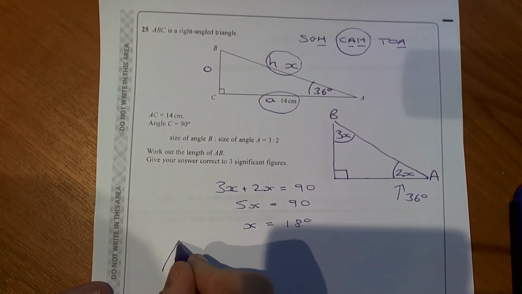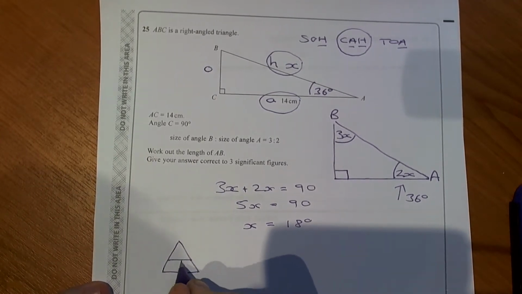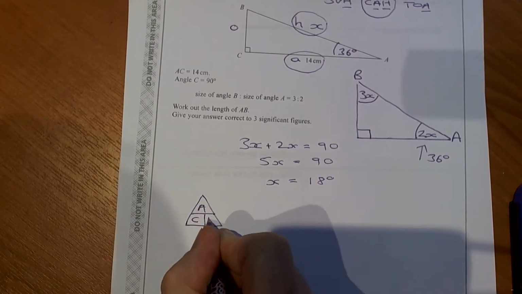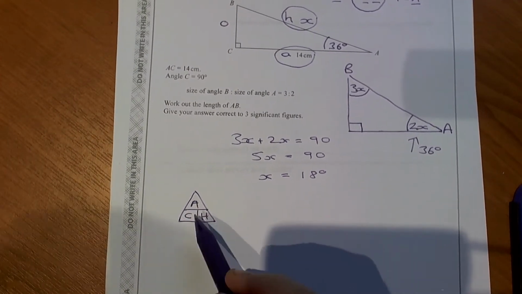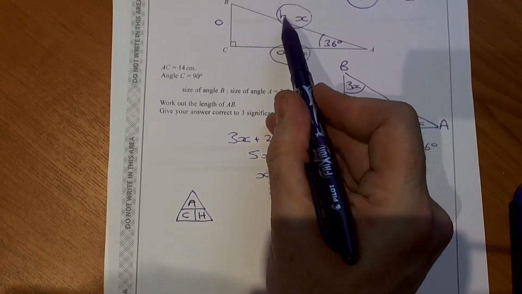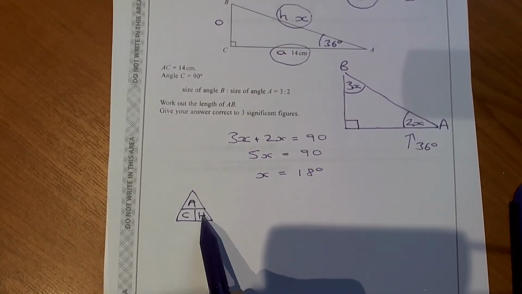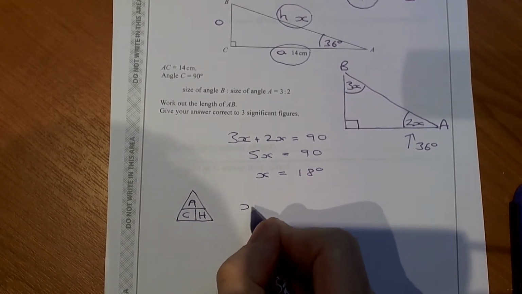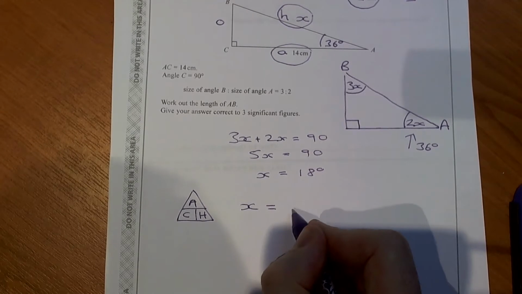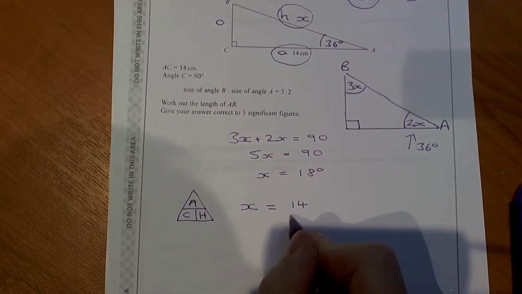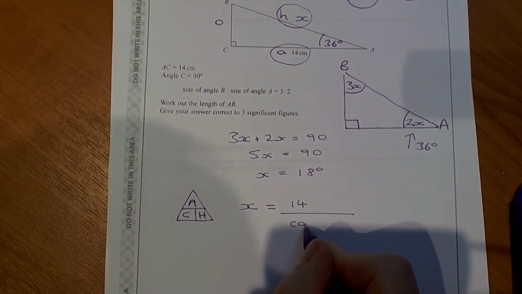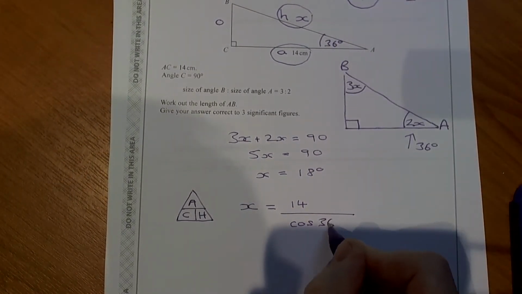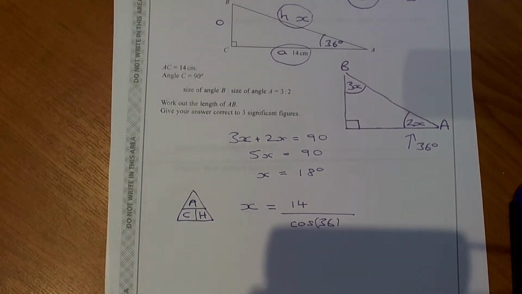So let's think what we're going to use for the cosine. With a formula triangle, I can use C, A and H. Now what am I trying to find? I'm trying to find the H on the diagram, so I want H. So the H is going to be the adjacent divided by the cosine. So X is what I'm trying to find, the length. The adjacent is 14 divided by C is for cos, for cosine, and the angle that we're using is 36 degrees. So I'll put cos 36 there.